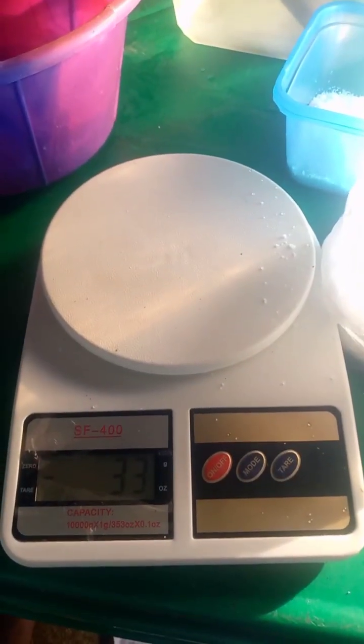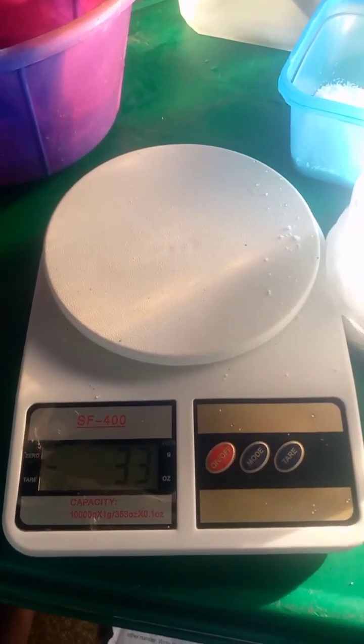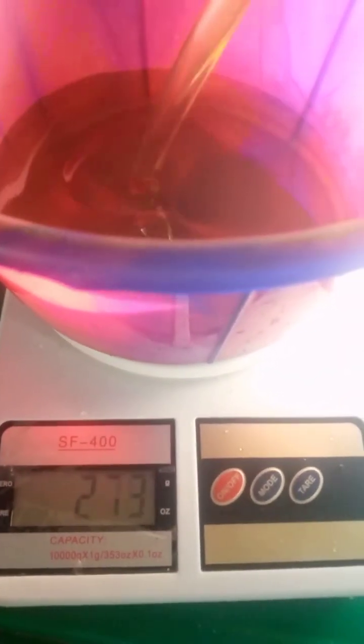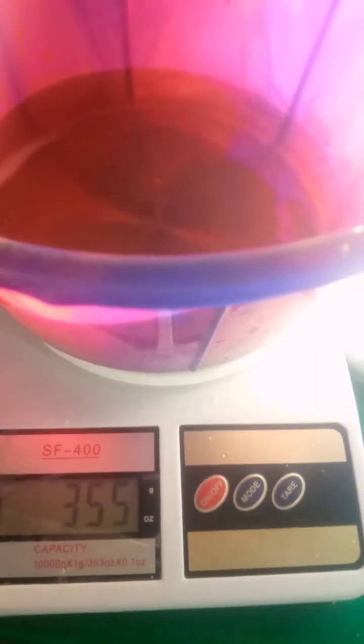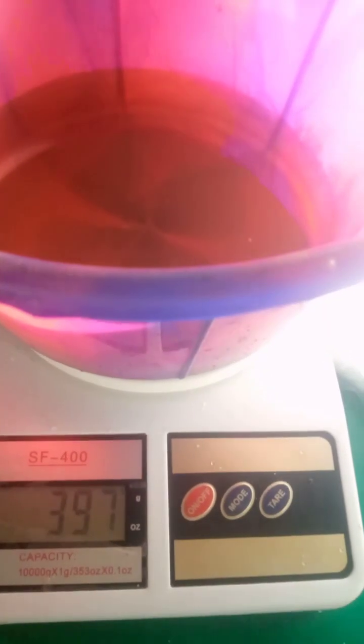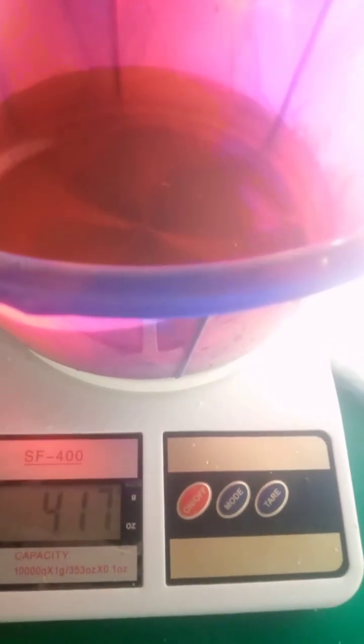And 400 grams of palm kernel oil. I'm going to measure my 400 grams of PKO. The secret of getting this soap brown is the use of only PKO.